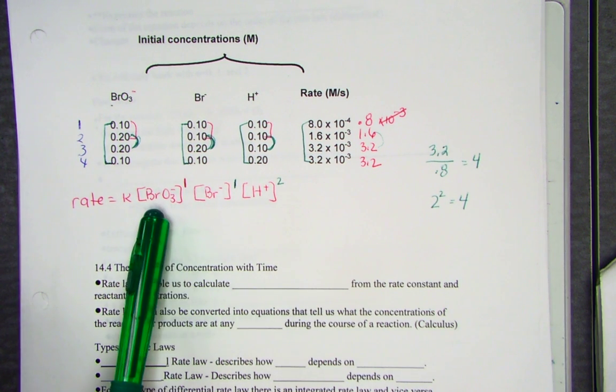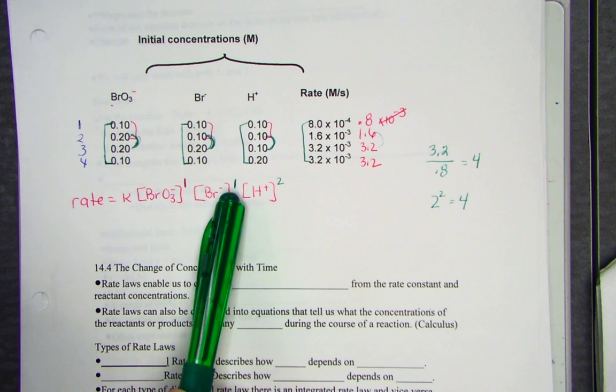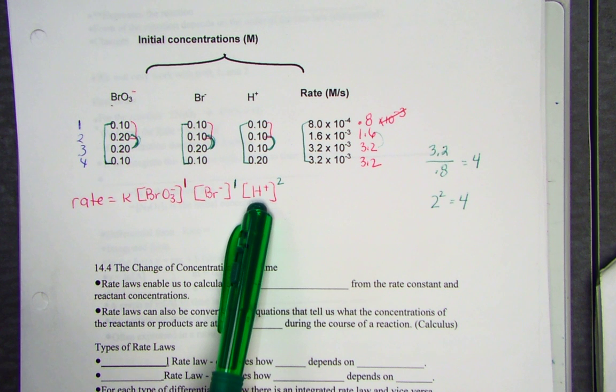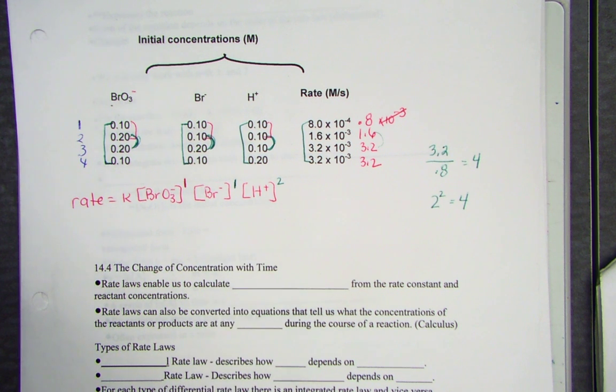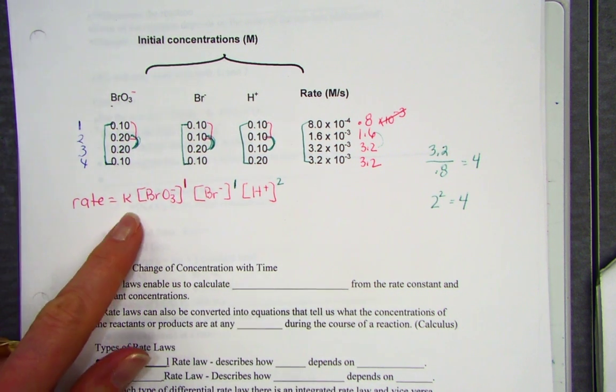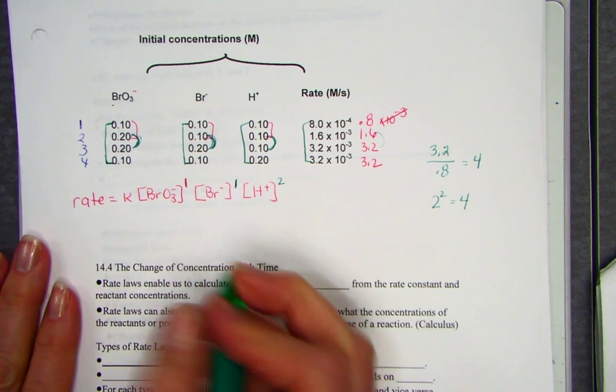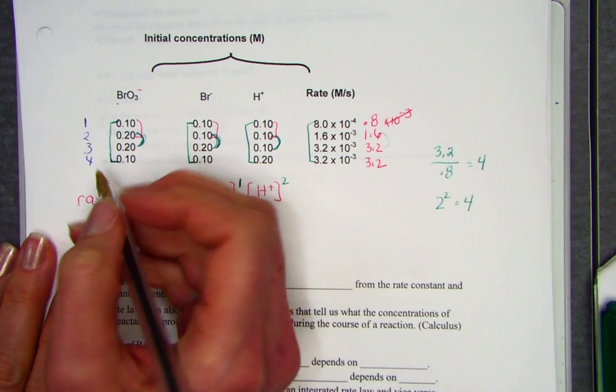First order with respect to bromate, first order with respect to bromide, second order with respect to hydrogen, fourth order overall. We were also asked to solve for k, the rate constant. And for no other reason than it's written first, I tend to use the first trial.